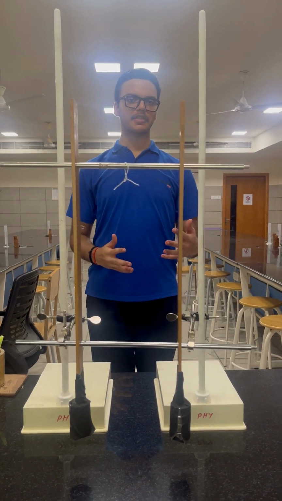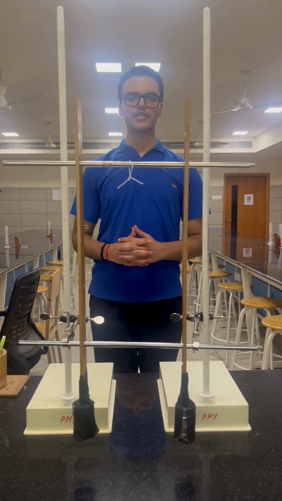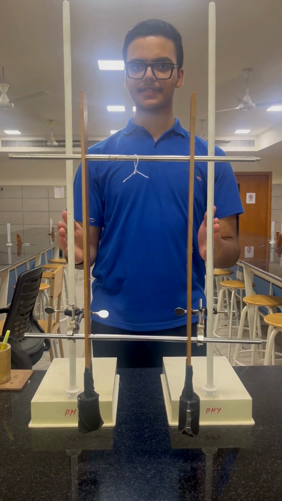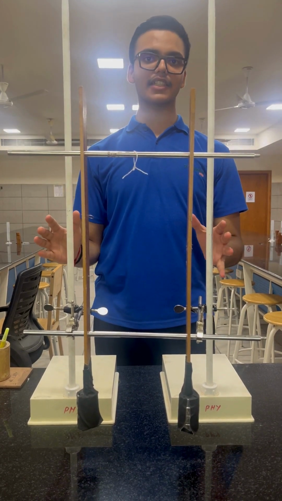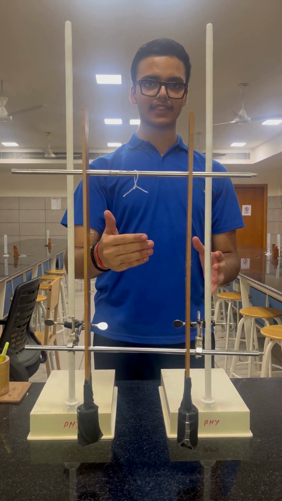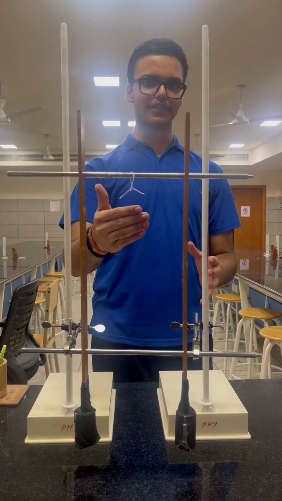So, for this experiment, we are taking two rulers, two masses at the bottom of the structure, and two stands. This whole setup acts like a building structure, which will model how a building oscillates during an earthquake.